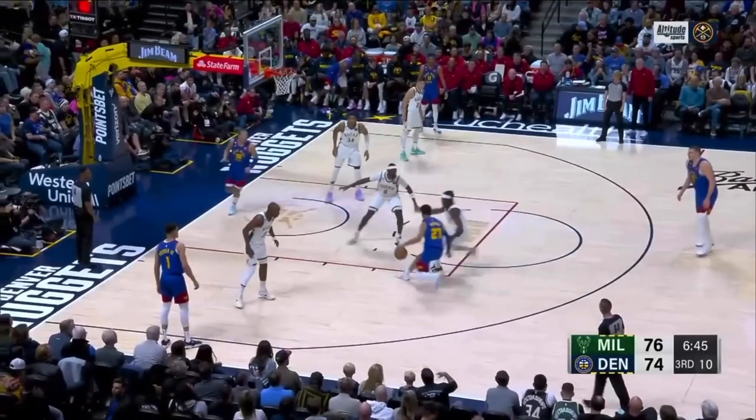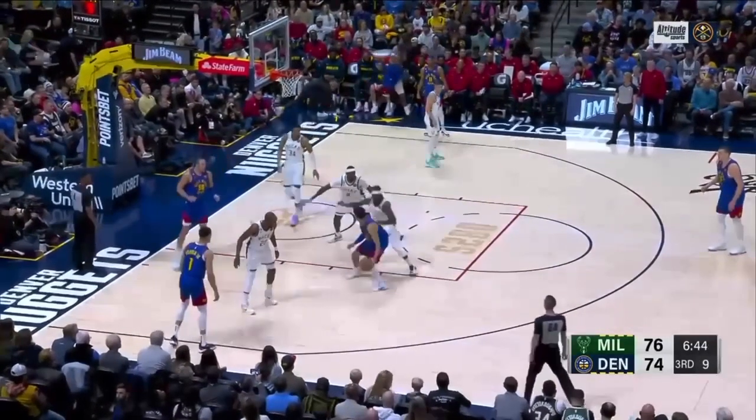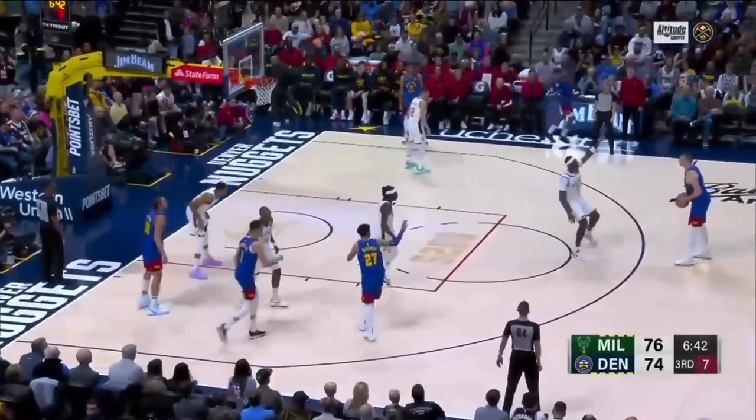Okay, so you're running drop coverage out of a pick and pop. Bobby Portis has zero chance of getting out to Jokic here. None. So this player has got to start to creep up a little bit because when this pass is made, you got to fly up and guard Jokic. Giannis would go here. You go here. But again, you're trying to ask Bobby Portis to recover. That's just not happening.